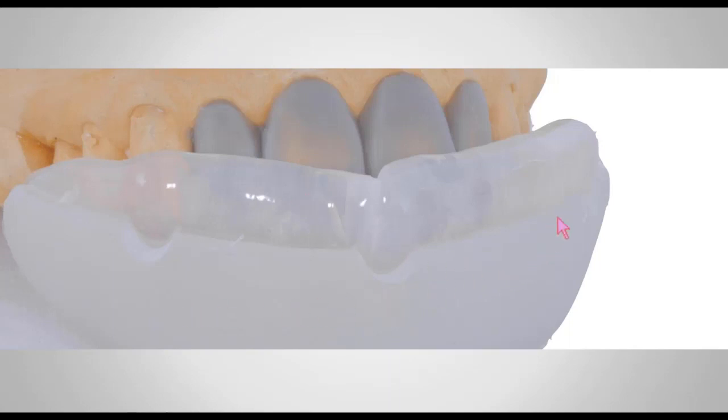And here's my clear triad. The one that I have used right now is Reveal. This is the one that you're seeing inside my clear triad. What I did is I literally injected the clear PVS into the clear triad, and then with my hands I seated the clear triad with the clear PVS inside onto the wax up.